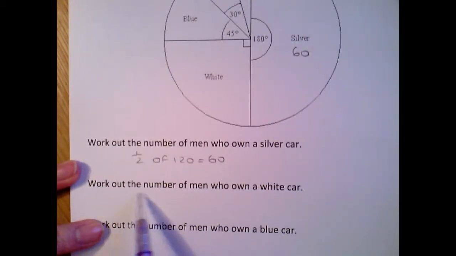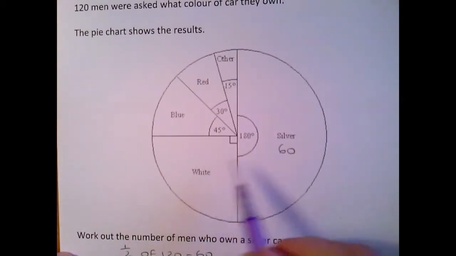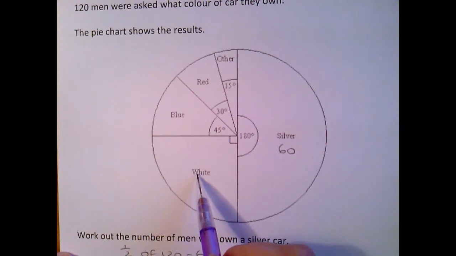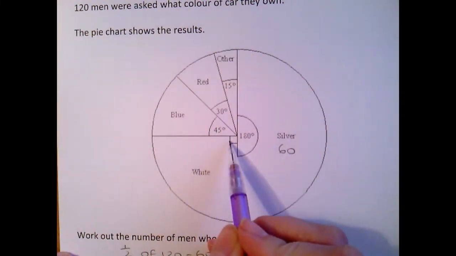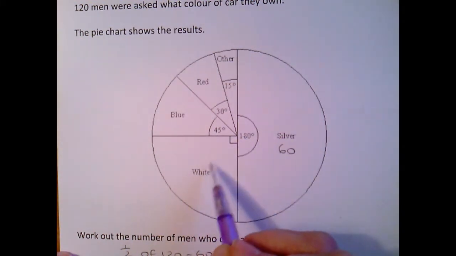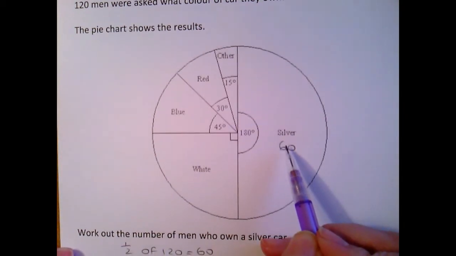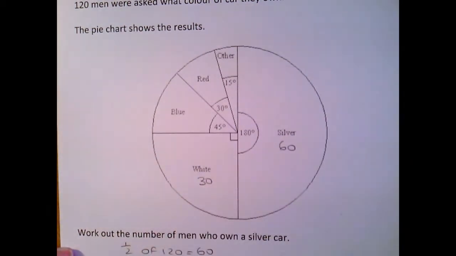Then the next bit, work out the number of men who own a white car. So if you compare the white car with the silver car, the white is 90 degrees and 90 is half of 180, so the white slice is half of the silver slice. So half the 60 and white would be 30.